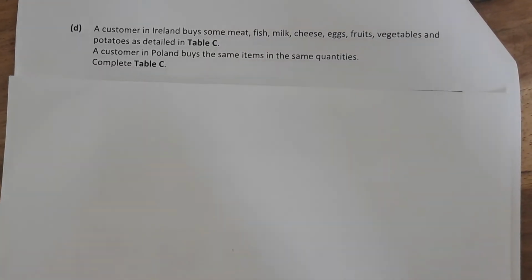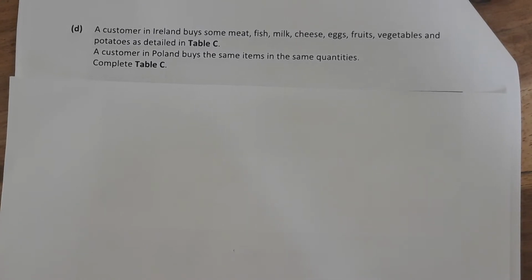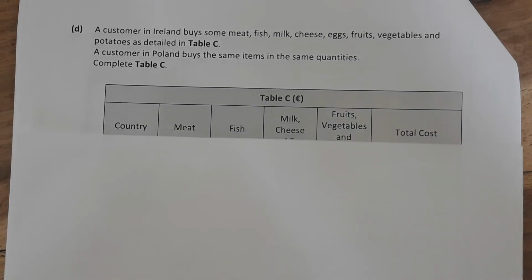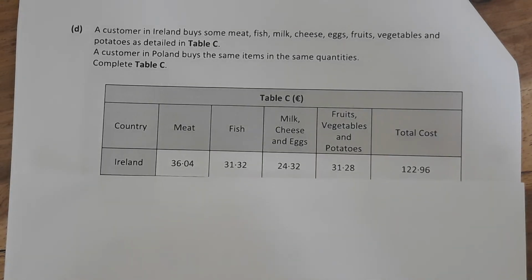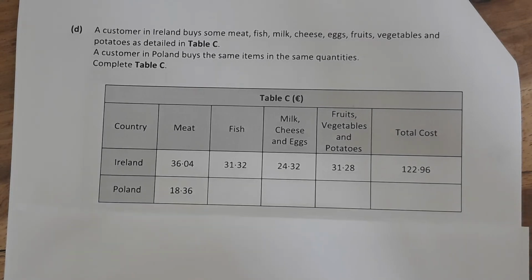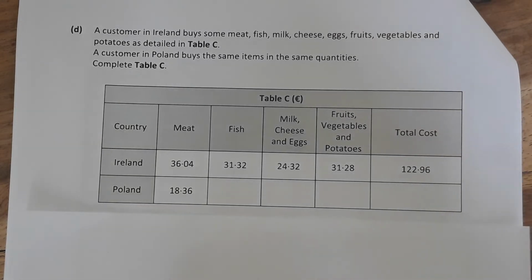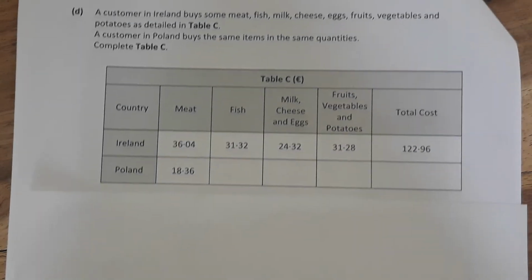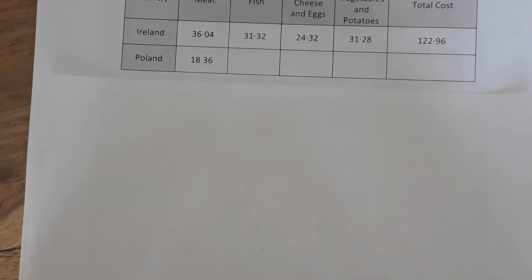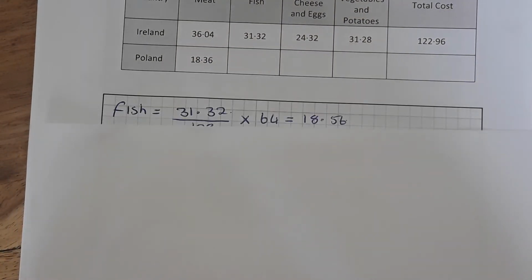Next, we have a customer in Ireland who buys some meat, fish, milk, cheese, eggs, fruit, vegetables and potatoes as detailed in Table C. A customer in Poland buys the same items in the same quantities. Complete Table C. So there is your Ireland. You have to complete that table. So what you want to do with this is get all the numbers. So let's start with fish.